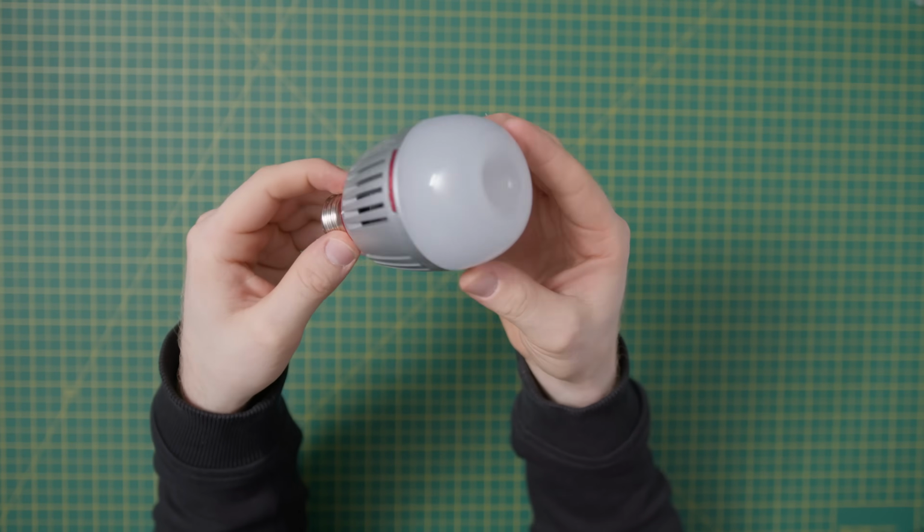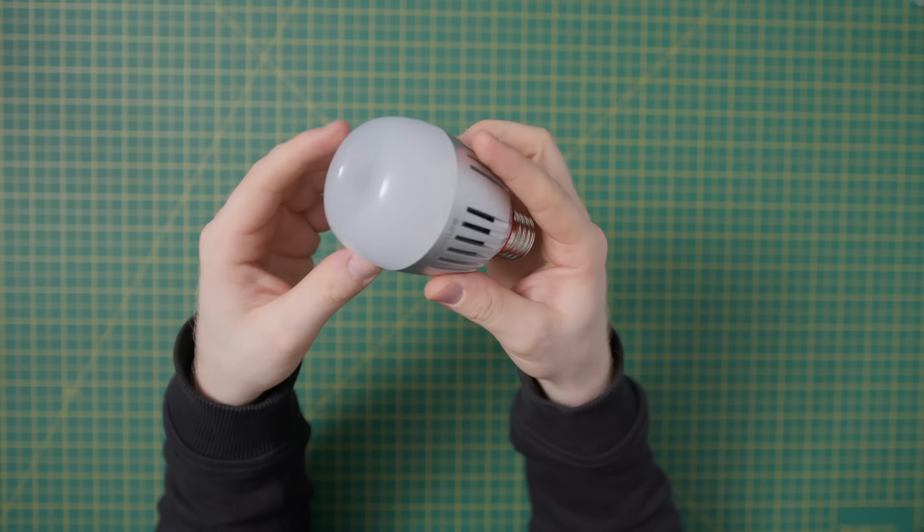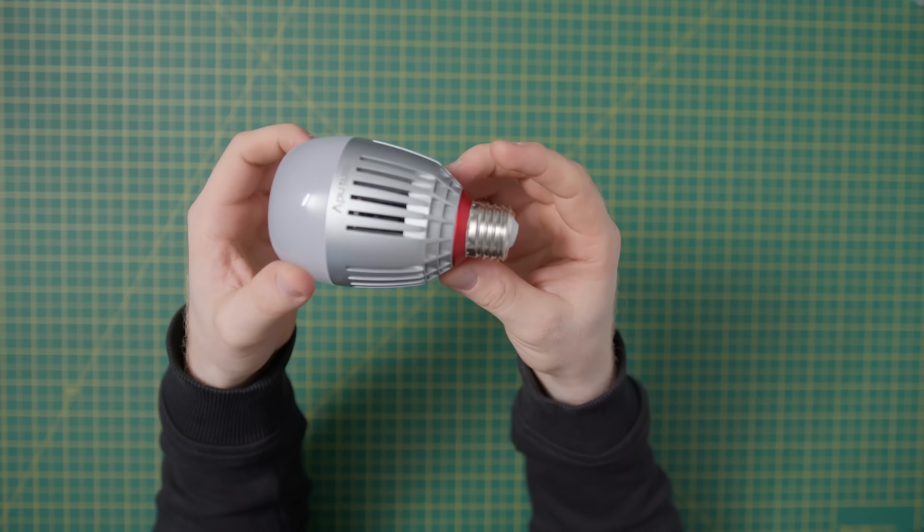The pro tip here though is to make sure that you have full control over your practicals. For example, if you are using a lamp, make sure that lamp is dimmable, or try and get your own specialized filmmaking bulb inside of that lamp.